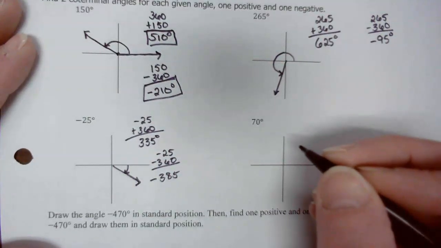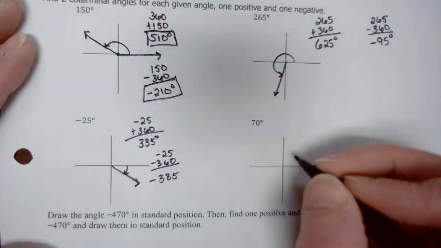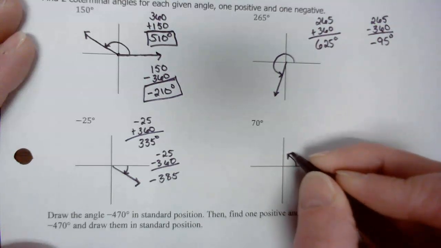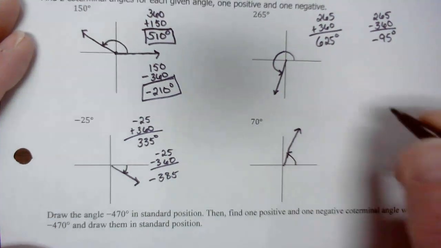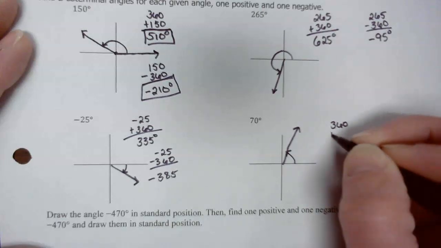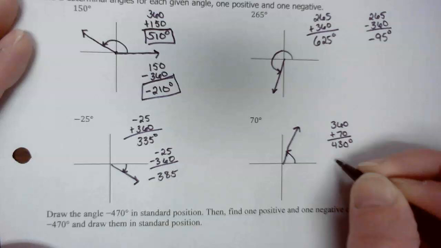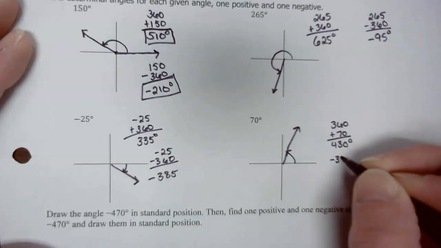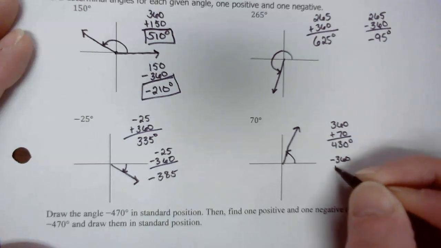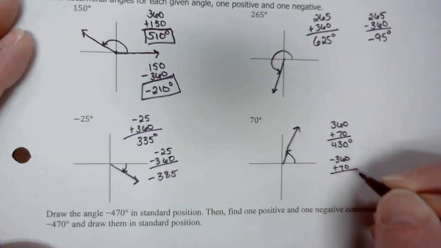See if you can do the next one. 70 degrees. 360 plus 70. Negative 360 plus 70.